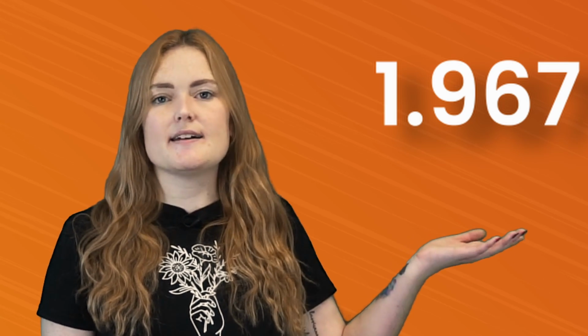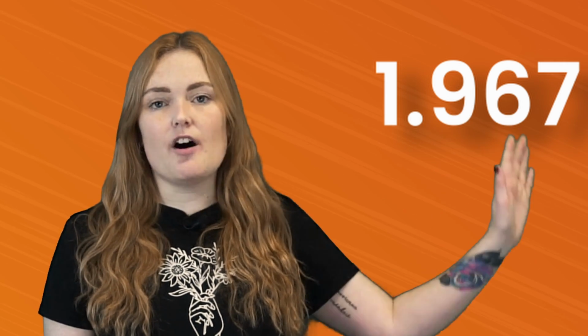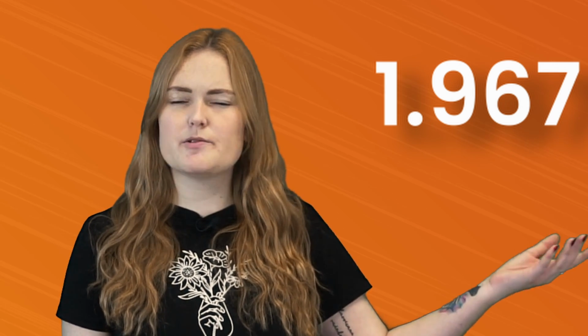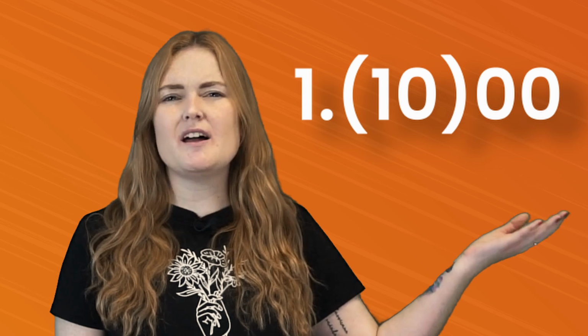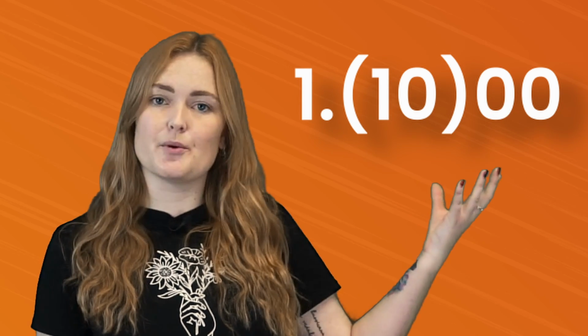This example is slightly different, 1.967. If I want to round it to 1 decimal place, I cut it off at the 9. The next number is a 6, so that would round my 9 up, which would round it up to 10. But we can't have that, so that means it will be a 0, and I'll round my next number up as well, so it will become 2.0. The 0 is meaningless, but if they've asked you in the question to put 1 decimal place, you might as well put the 0 on the end, because then you've given them the decimal place that they're asking for.